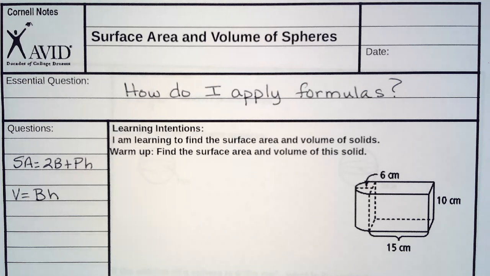Today we're still looking at surface area and volume. Today we're looking at our last solid, which is a sphere. Your essential question is, how do I apply formulas? Your learning intention: I'm learning to find the surface area and volume of solids.